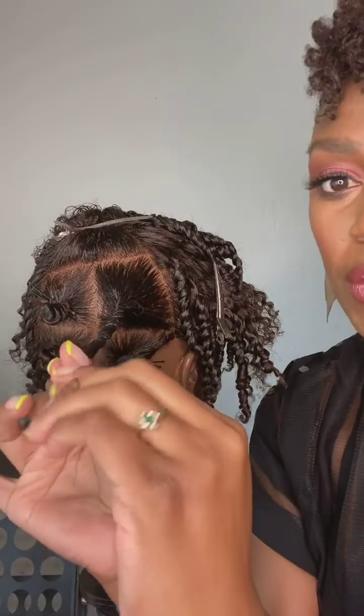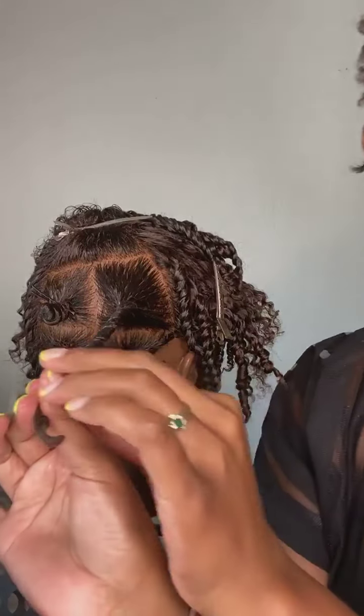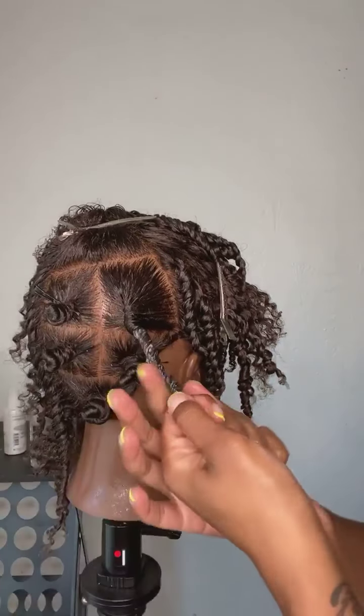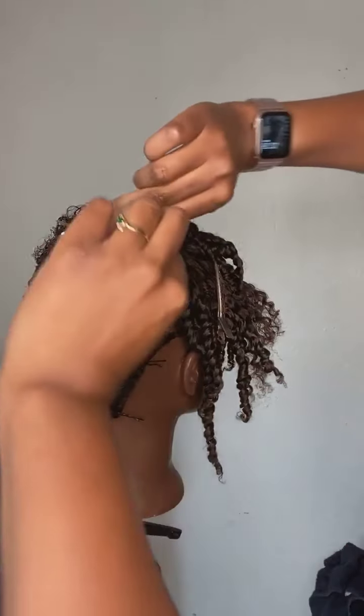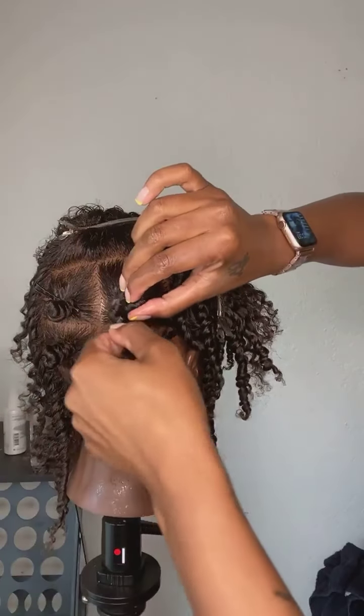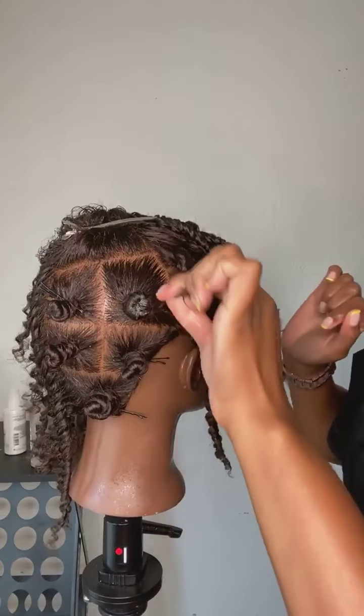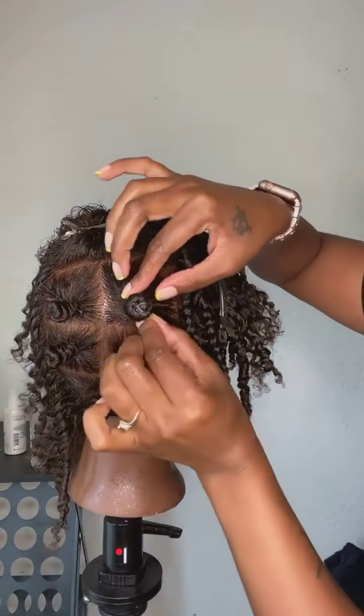Again, a lot of you guys have probably done this just by sectioning hair and putting it away, not realizing that you were creating Bantu knots. So we're just going to do a nice tight twist until it starts to coil on itself. And then we are going to wrap. So twist it and then wrap it around itself.